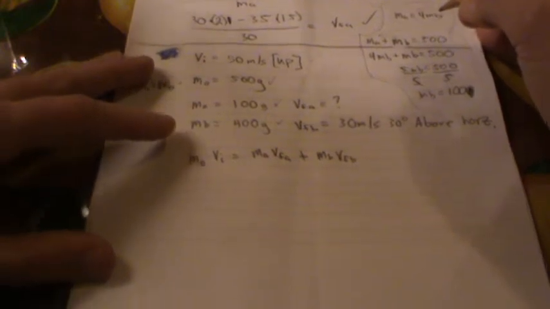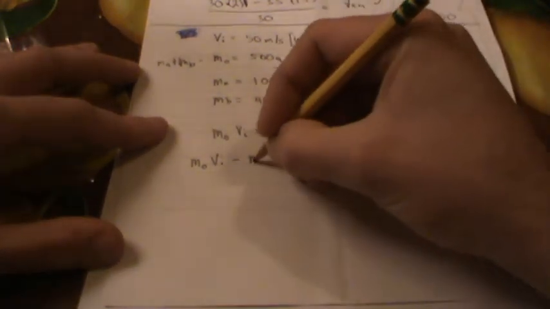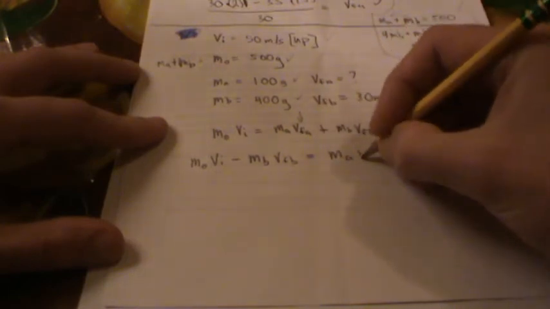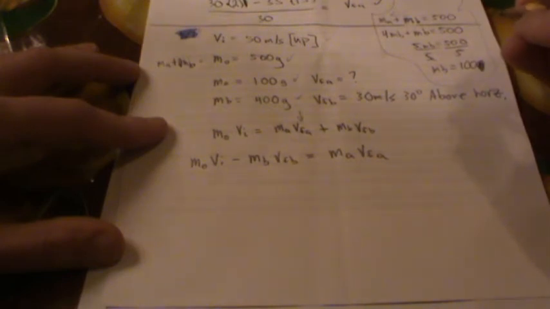And so we've got this situation here. Final velocity A, I'm looking for that. So what I'm going to do here is subtract this over to here and say M_O V_I minus M_B V_FB equals M_A V_FA. All right, and so now I just simply plug some things in here.